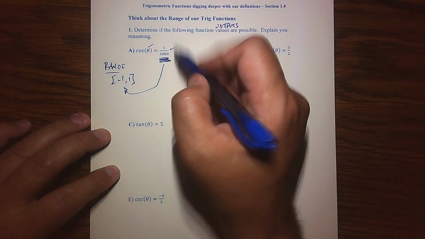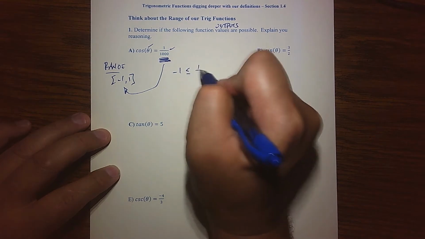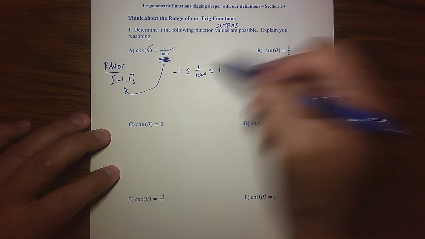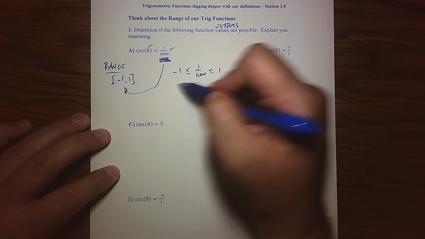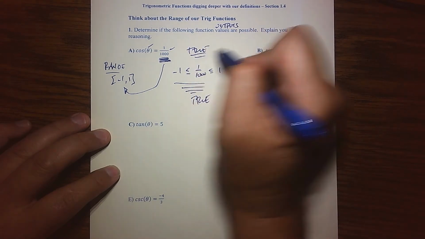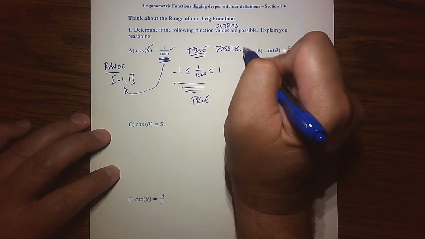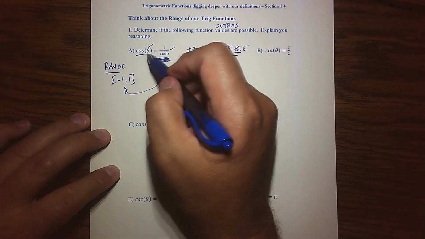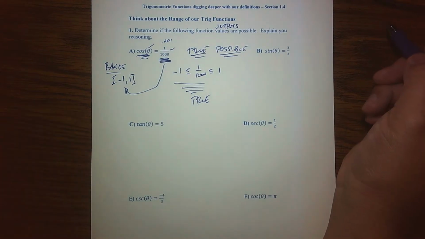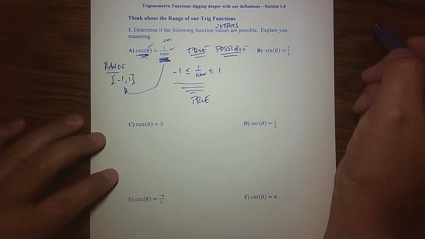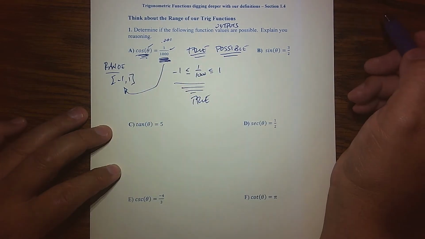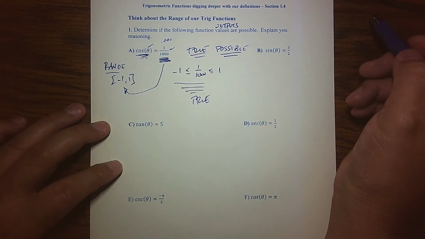Well, I would say that 1/1000 is definitely between -1 and 1. It's actually really, really close to 0. So since this is a true statement, it is possible. There is an angle whose cosine will equal 0.001. What that angle is is another story, but we're just trying to see if it's even possible for cosine to equal 1/1000. So you have to be in the range.